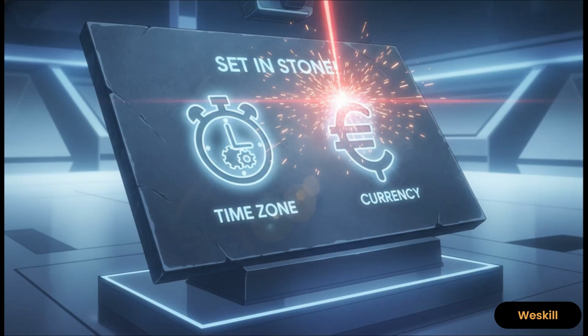Okay, now lean in for this one because it's super important. There are 2 settings you decide here, your time zone and your currency. And here's the kicker. Once you set these, they are locked in. I mean, set in stone. You literally cannot change them later. So you absolutely have to get these right from the get-go.